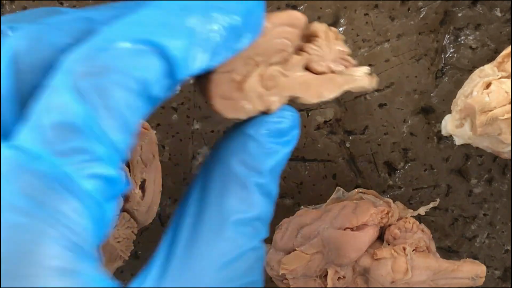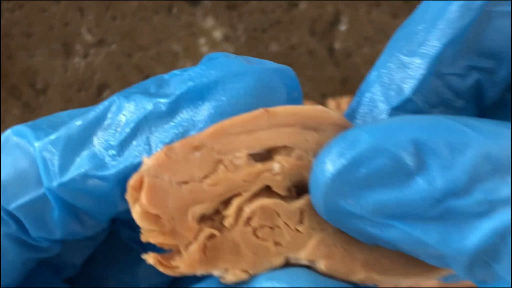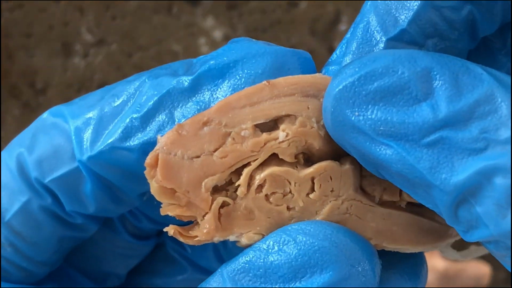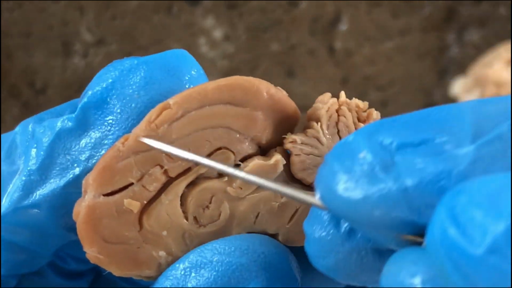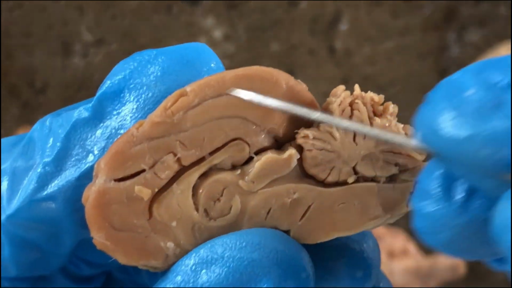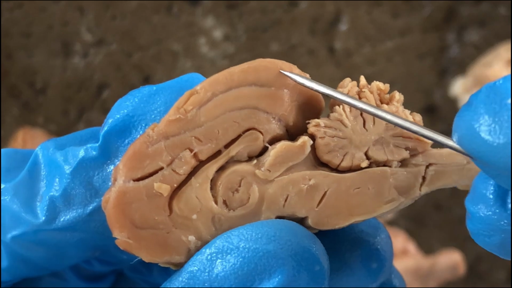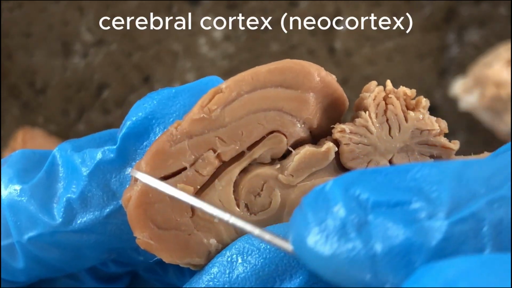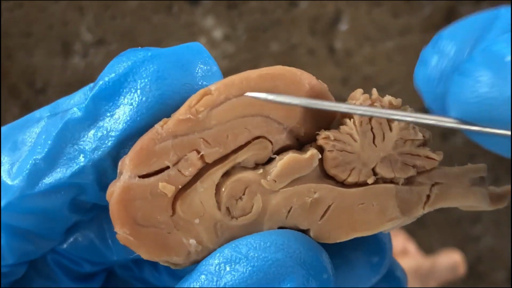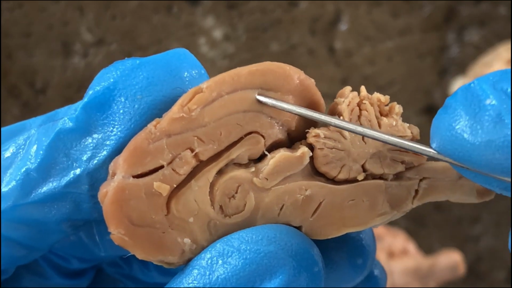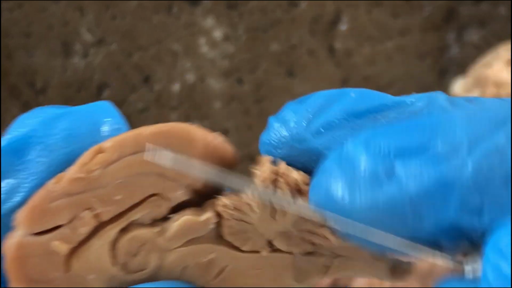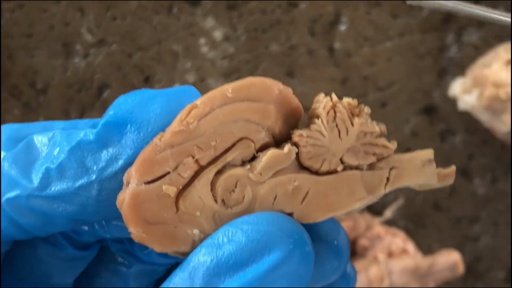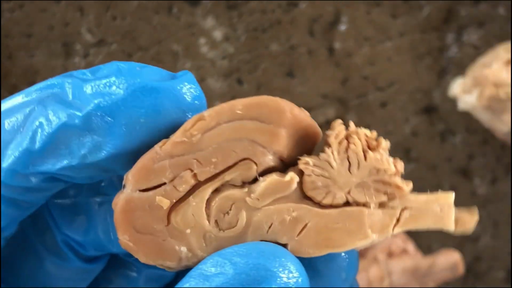The cerebral hemisphere also has gray and white matter, but it's not obvious in this preserved specimen. It has been discolored, but the outer layer should be grayish in color. That's the cerebral cortex, made of gray matter, and then the middle portion would be white. That's the white matter. So the difference between gray and white matter is the abundance of cell bodies of neurons.